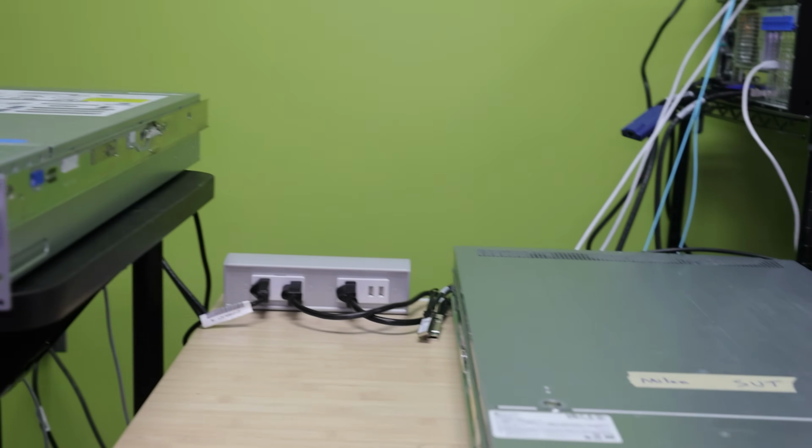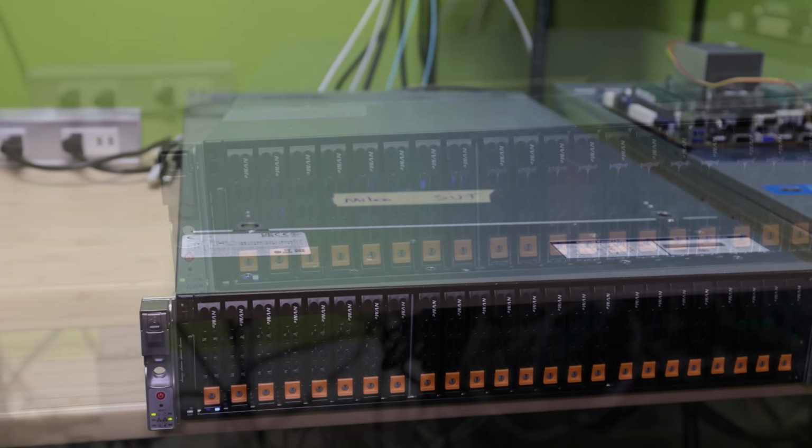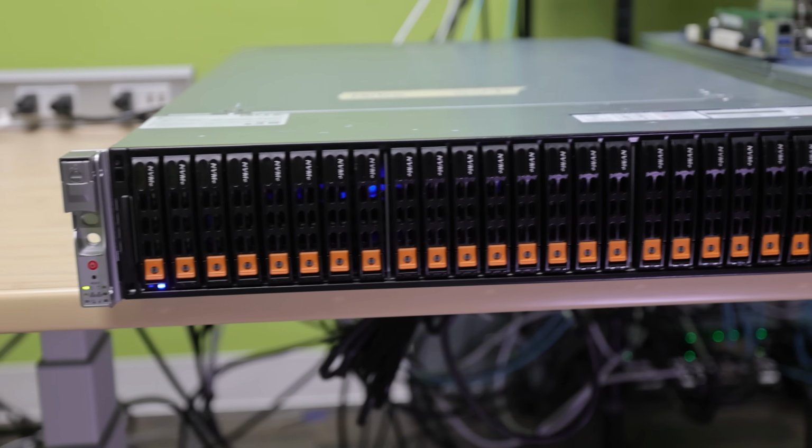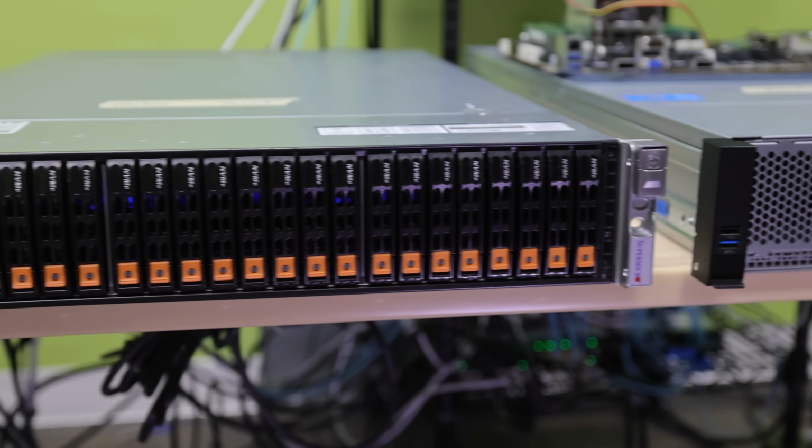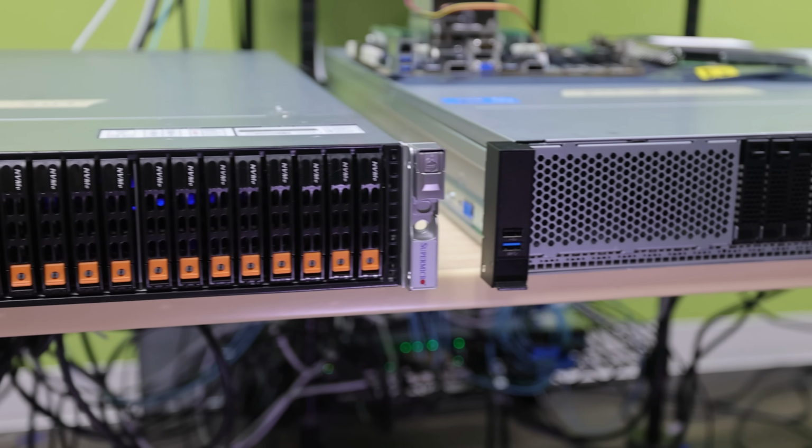The other one though that I want to talk about is the AMD system. Here we have a Supermicro 2U Ultra system, and in it we have 2 AMD EPYC 7513 processors. These are also 32 core processors, but I should mention that the AMD processors do run at a little bit higher clocks, and they also have a 200 watt TDP.